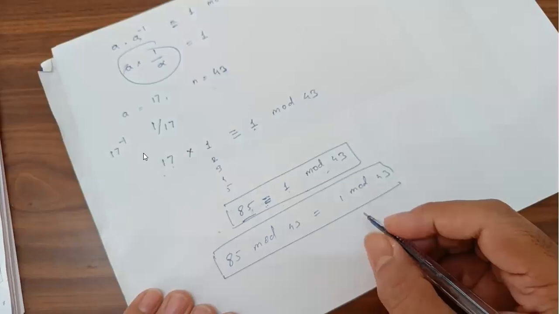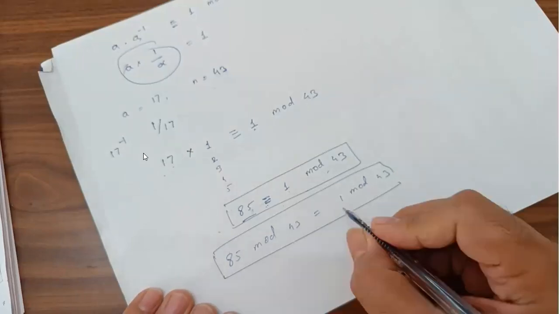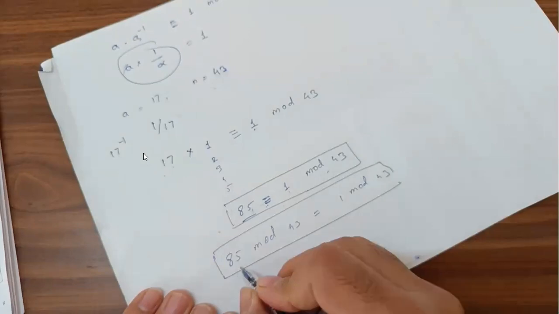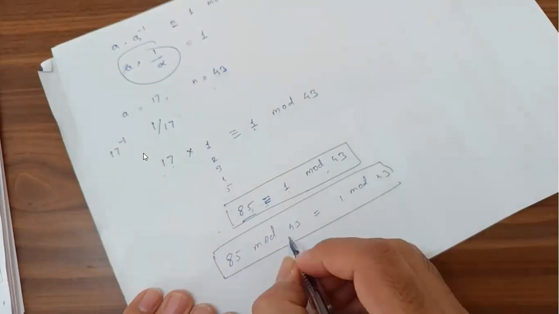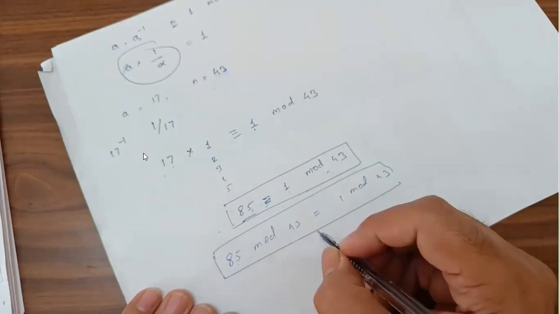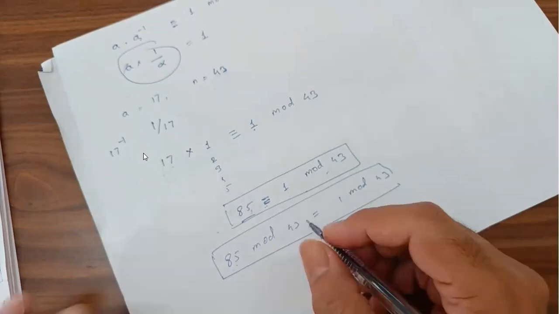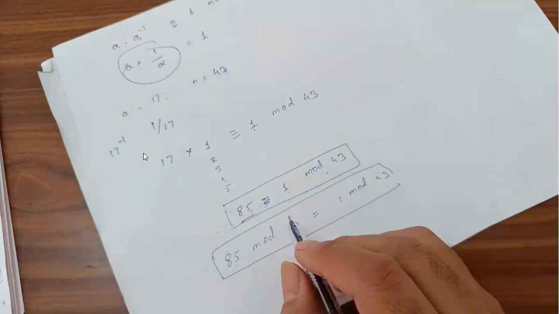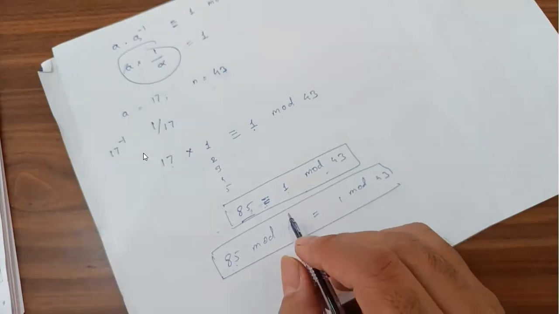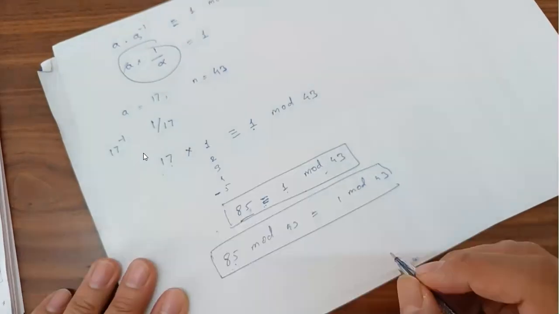Okay, sir. So do you get that value of 1 for 85 mod 43? Answer is -1. So negative should not be the remainder. Correct. Yes, sir. Right. But what if I do it with -5?